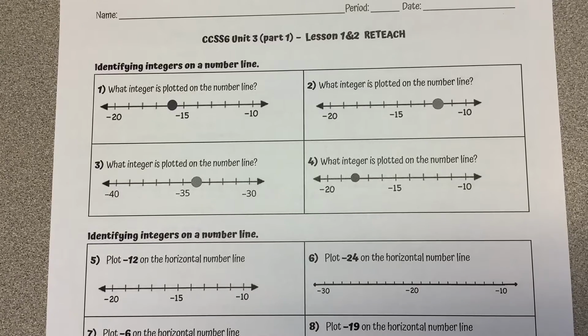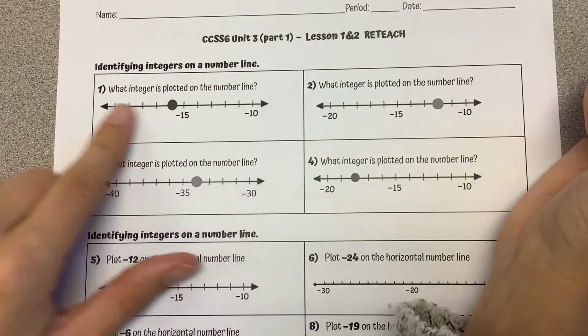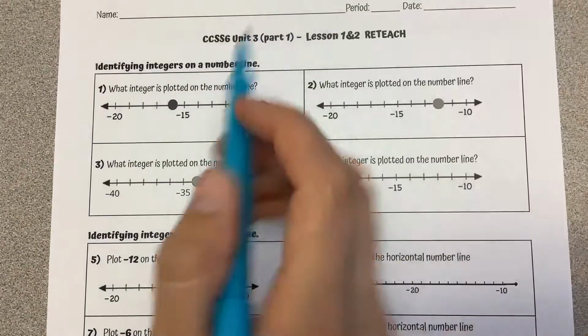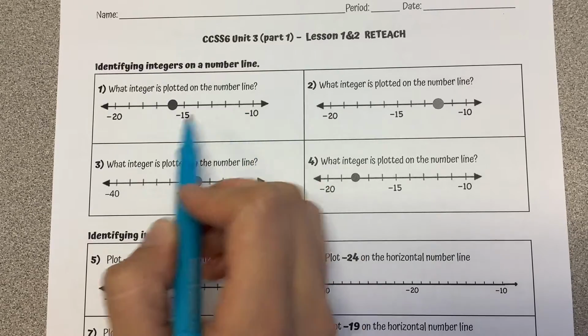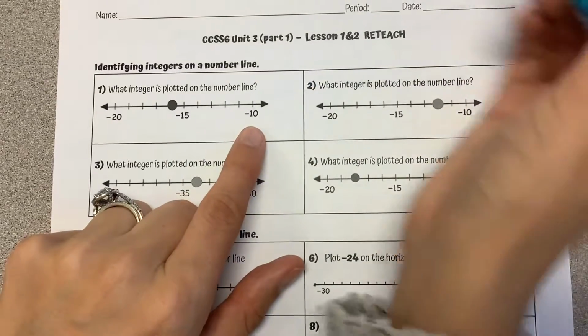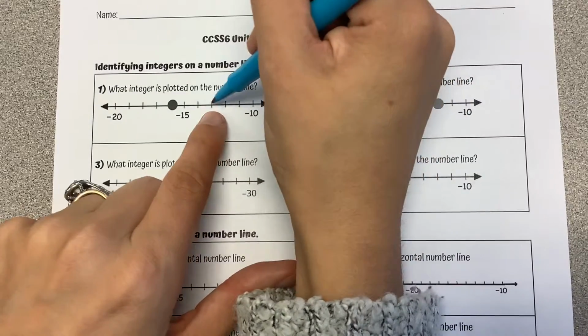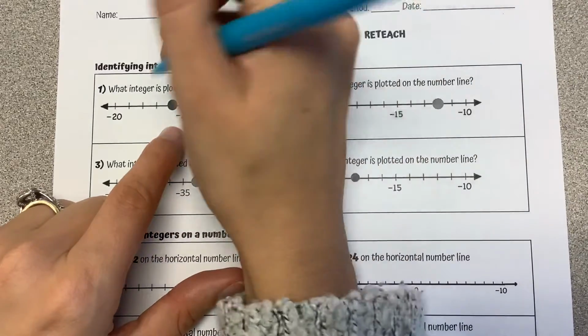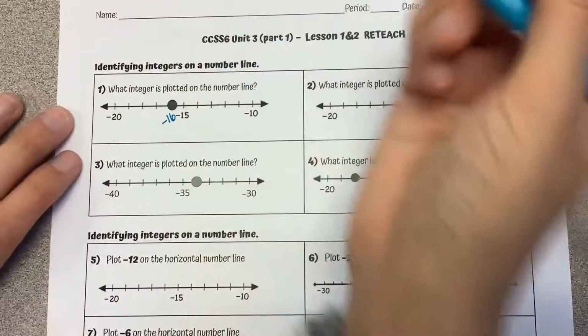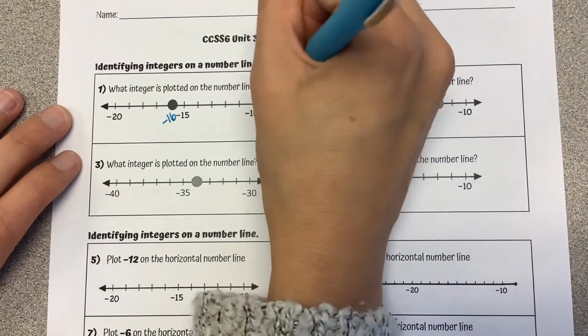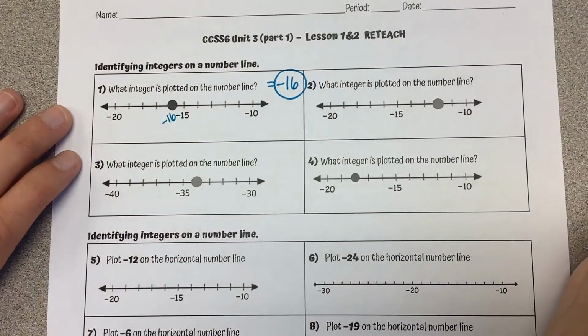Let's take another look at integers and representing integers. So first, looking at identifying integers on a number line. What we always need to remember is that negative numbers work in the opposite way. So it's not 8, 9, 10, it's going the reverse. So I'm going to start at -10, count. This would be -11, -12, -13, -14, -15. This would be at -16. So the integer on the number line is -16.